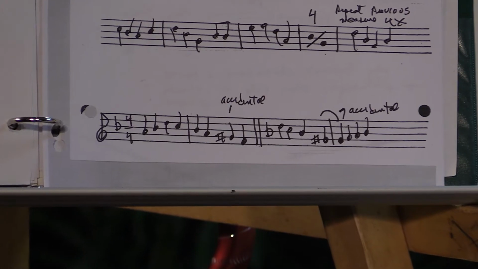Okay, now accidentals. Accidentals are sharps or flats that you play because somebody wrote them in, but they're not in the key signature. If they're in the key signature, they're not an accidental. So I'm going to go into that a little bit more. I think we've got time for it.